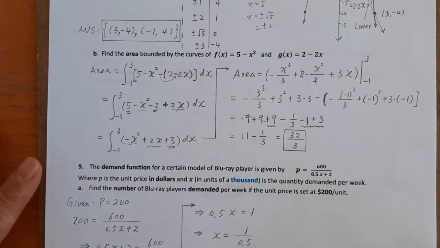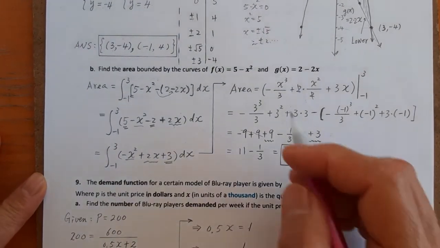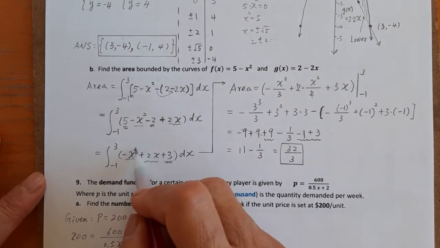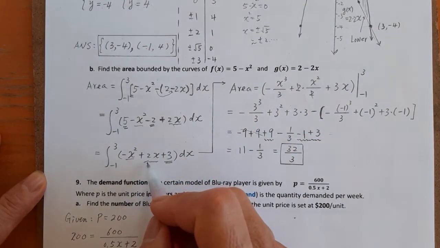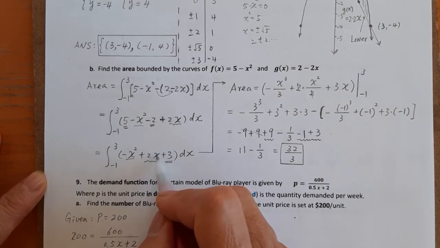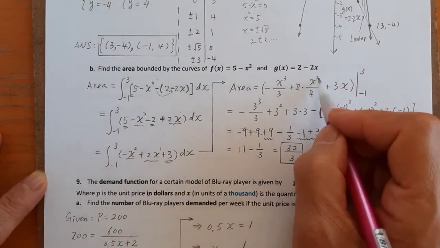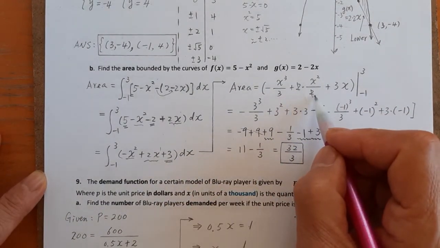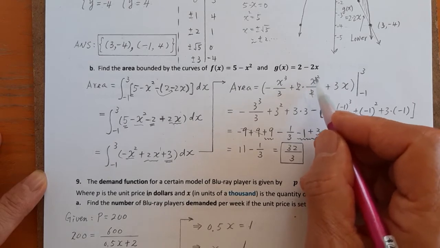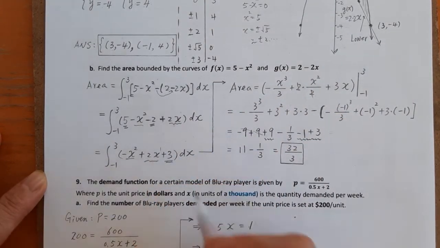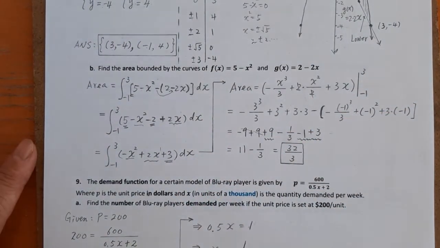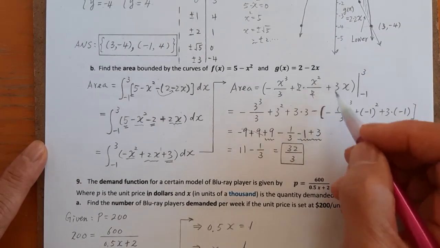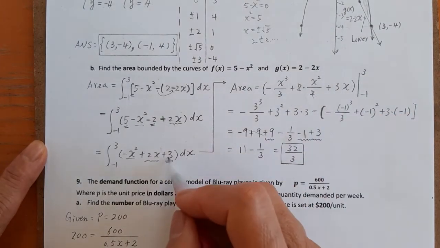Take the integral. Area equals negative x squared, take the integral using the power rule: 2 plus 1, x to the power 3 over 3, plus 2 times x, x to the power 1, 1 plus 1 is 2, divided by 2, because the derivative is 2x, cancel with 2, go back to x. Then plus 3, the constant term, whose integral is 3x, because the derivative of 3x is just 3.